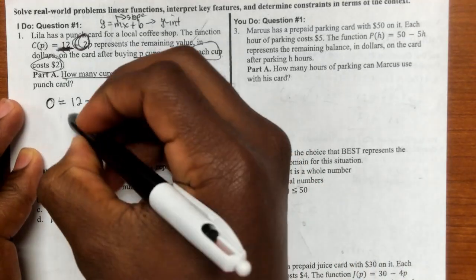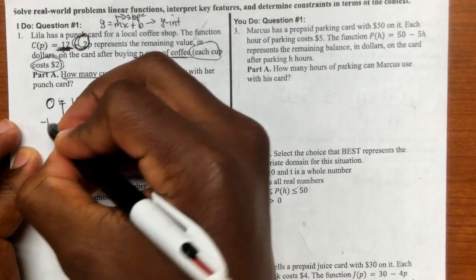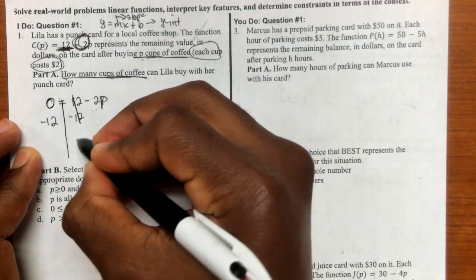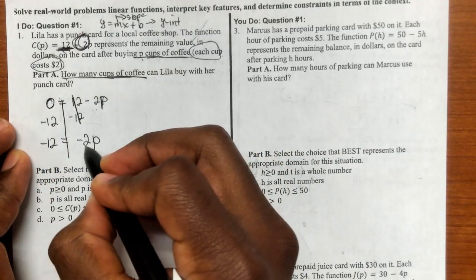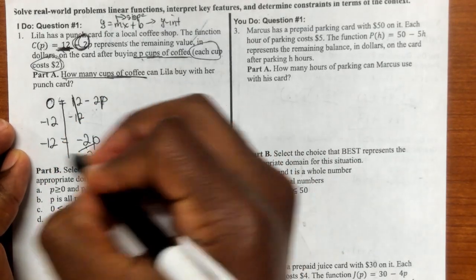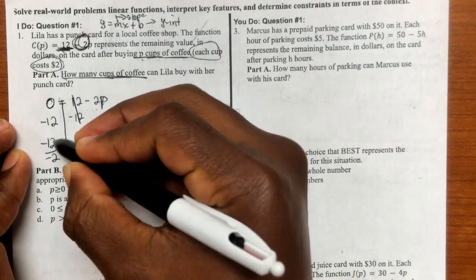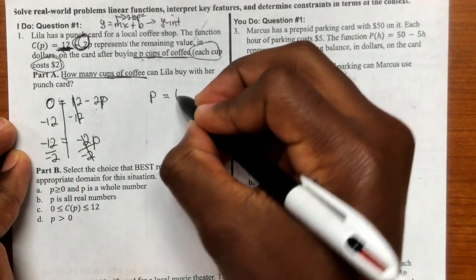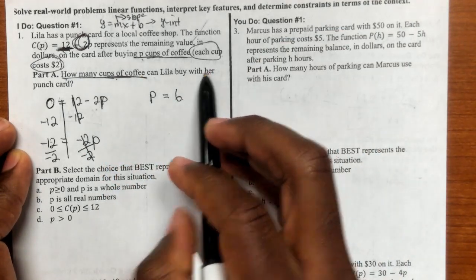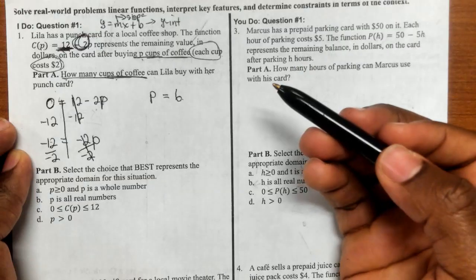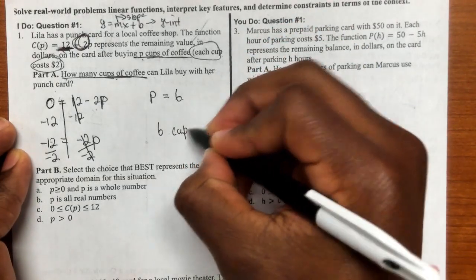First, I'm going to move the constant to the other side by subtracting 12, so that I have negative 2p equals negative 12. Then I get rid of the coefficient by dividing by negative 2. So p is equal to negative 12 divided by negative 2, which is positive 6. This 6 is the number of cups of coffee needed to use up the entire punch card. So, 6 cups of coffee.